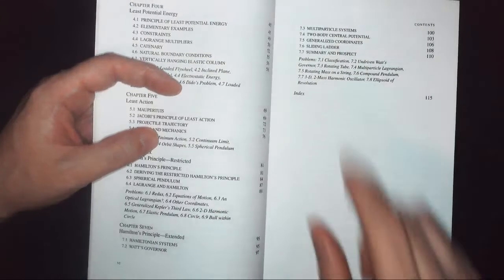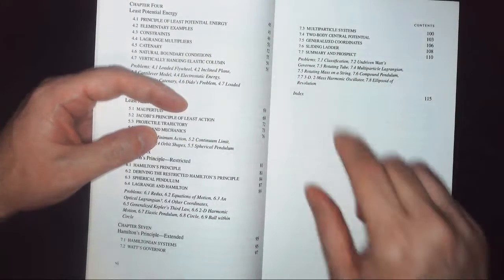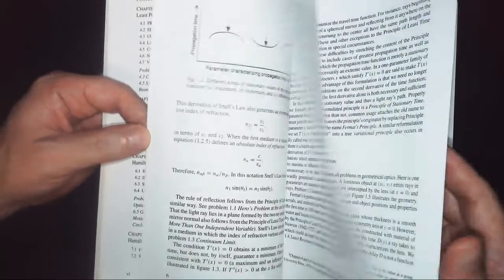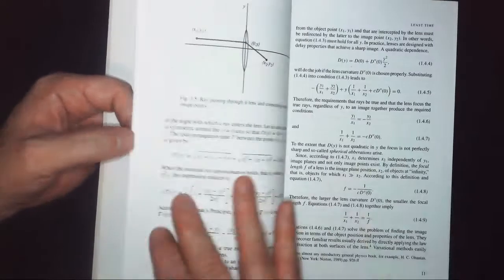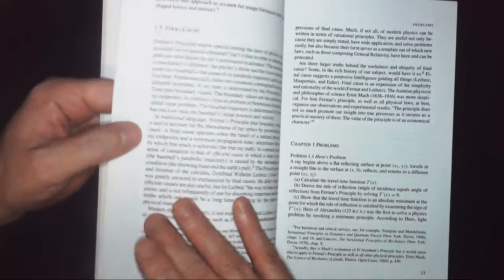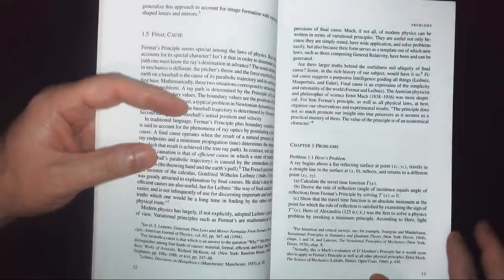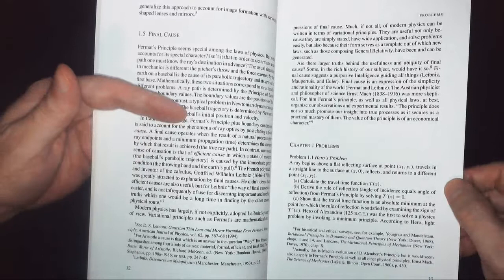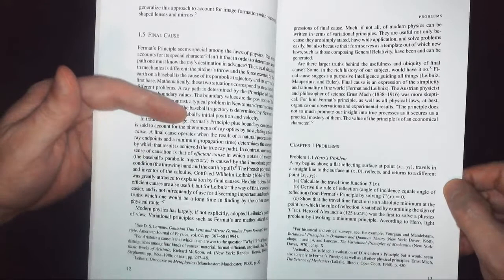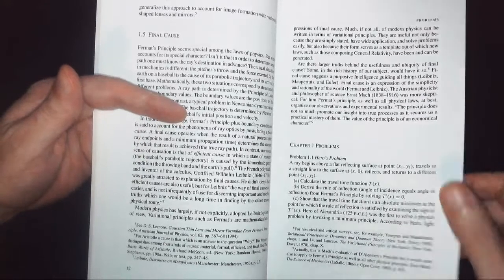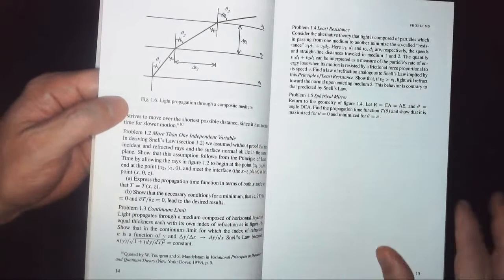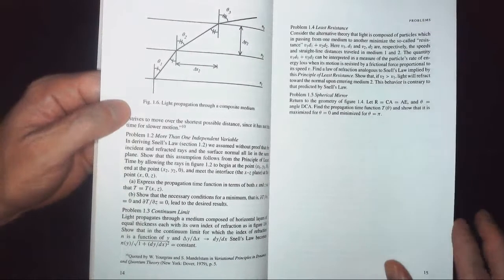So let's look at some of these things. I do want to get to the Watts governor. That's fun. So let's just go through and look at some of these problems. Hero's problem, that's basically reflections. Then we have here some stuff with Snell's Law and stuff like that.